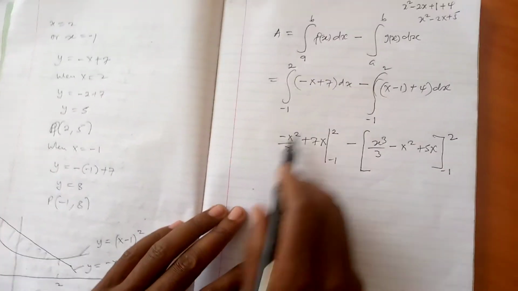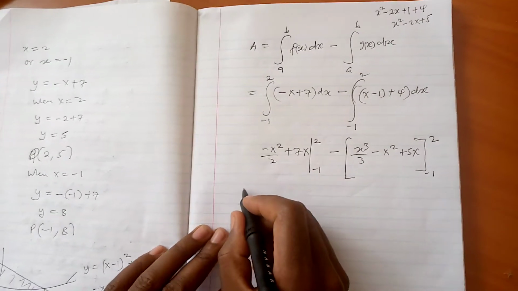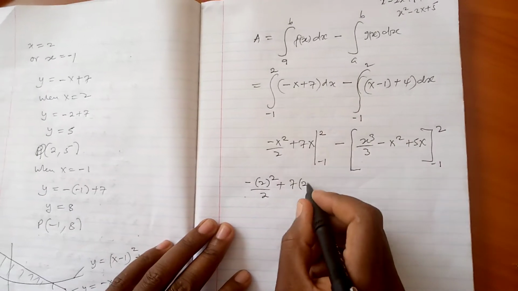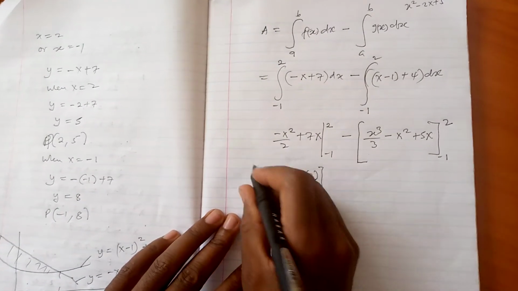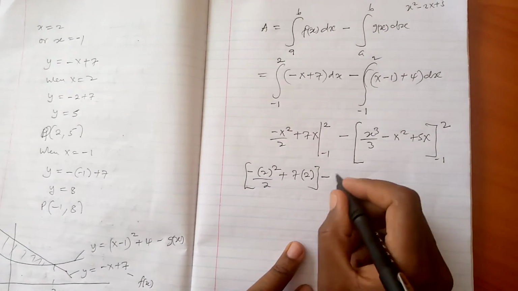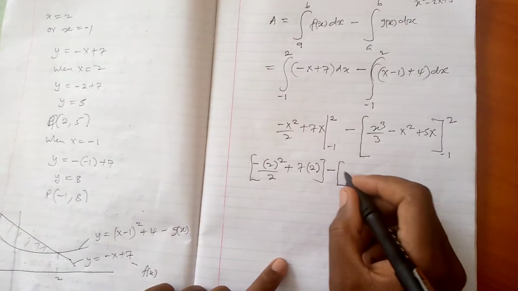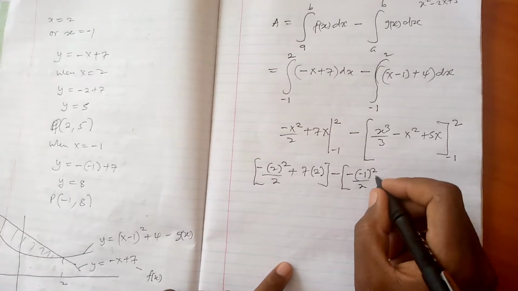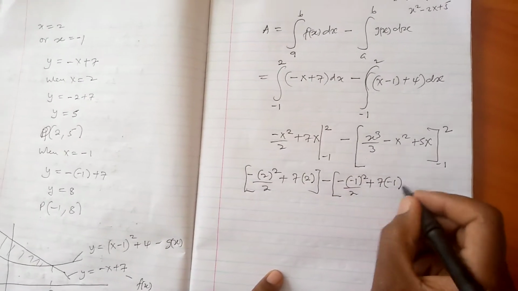Alright. Now substituting the limits here, we are going to have minus 2 squared over 2 plus 7 into 2. That is when you substitute the upper limit of integration. Then minus the lower limit, we have minus of minus 1 squared over 2 plus 7 into minus 1.